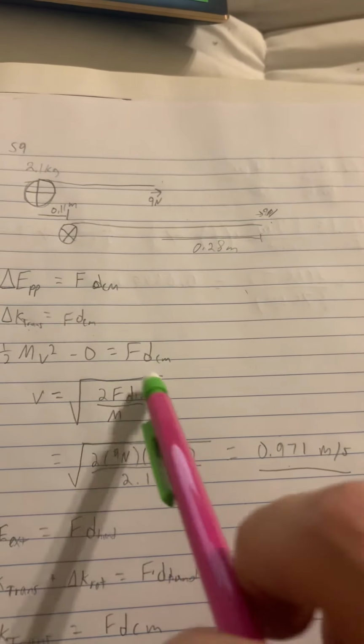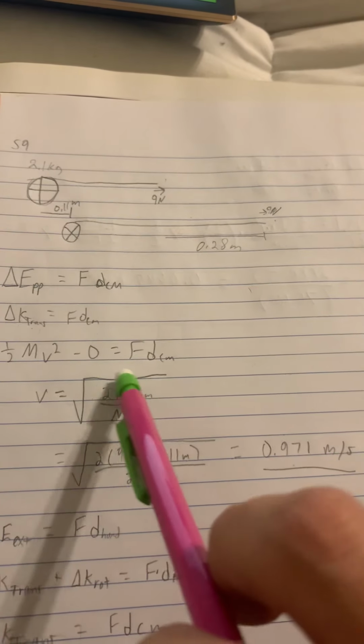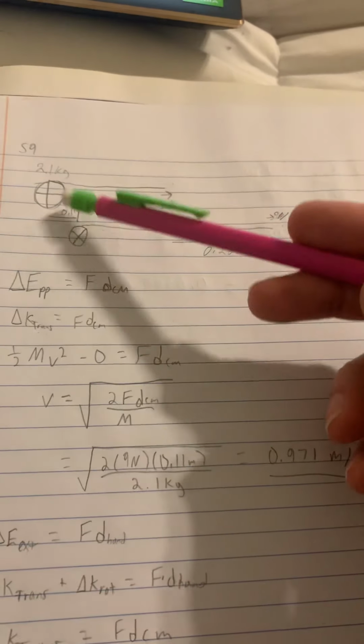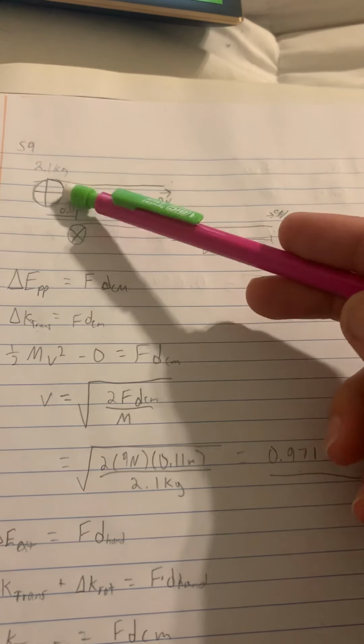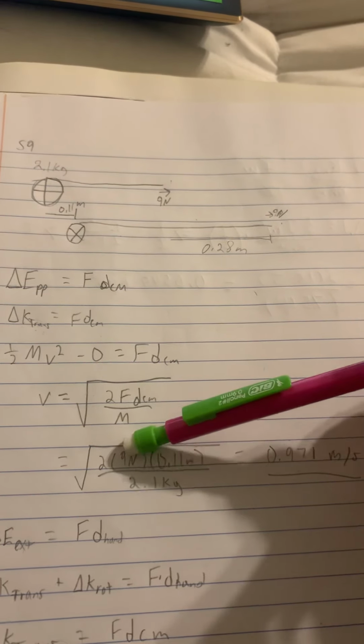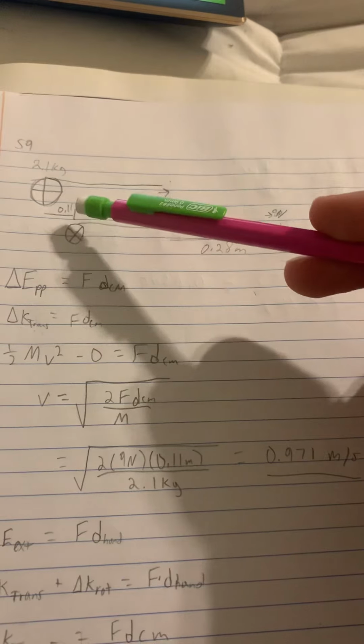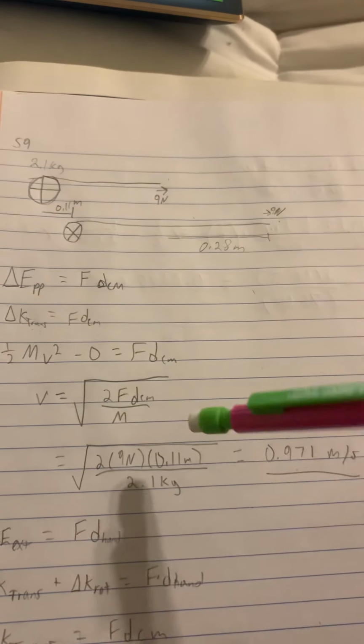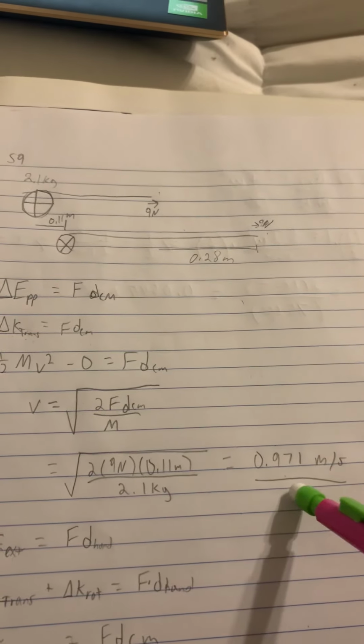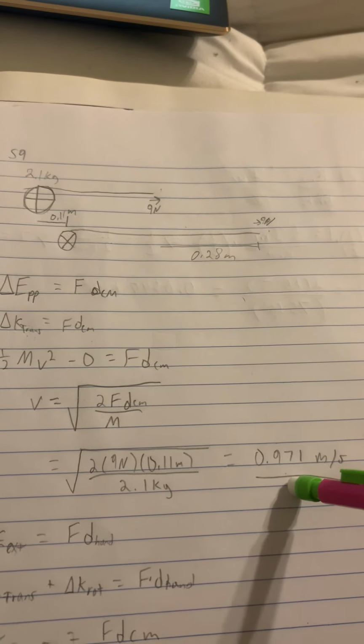And now we have it in a nice little formula that has all our knowns here. So 2, force, 9 newtons, change in center masses is 0.11 meters, over 2.1 kilograms, it's equal to 0.971 meters per second.